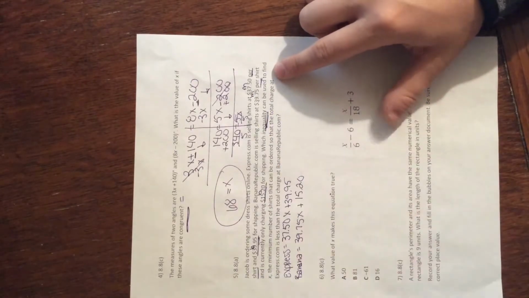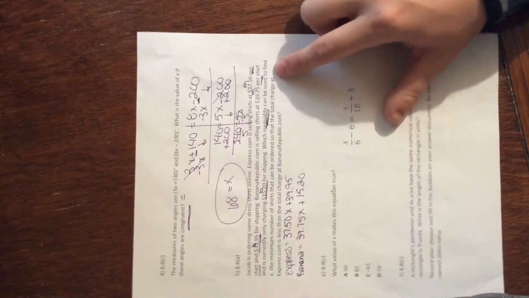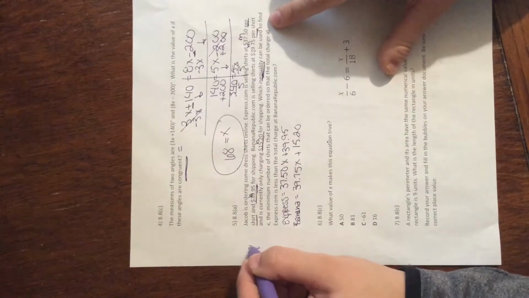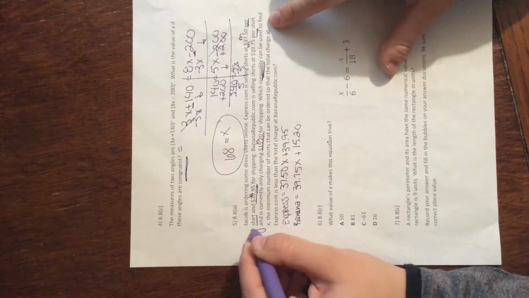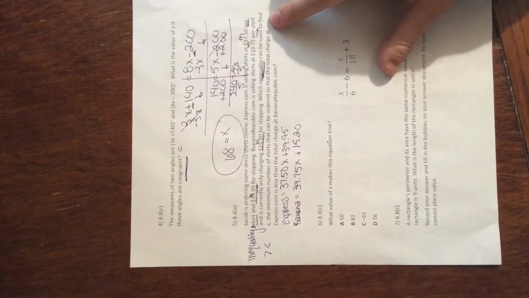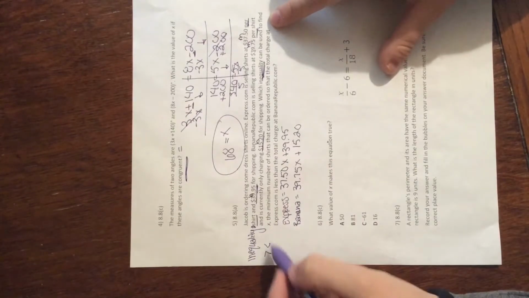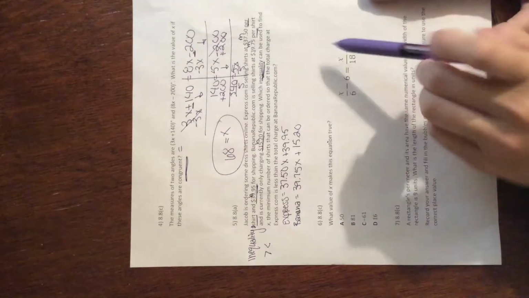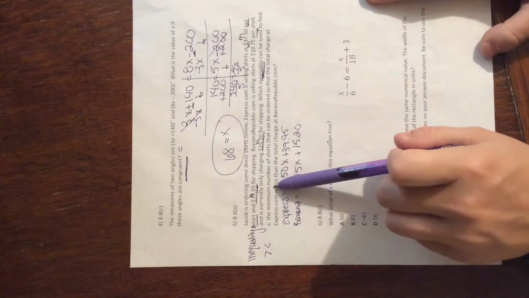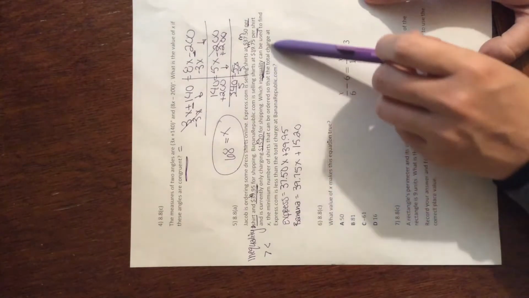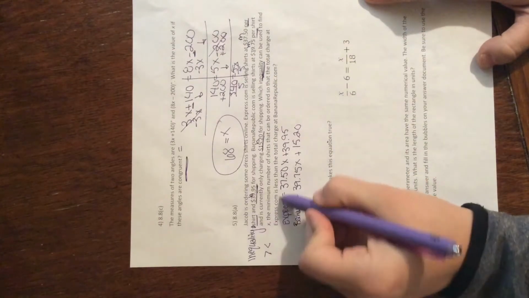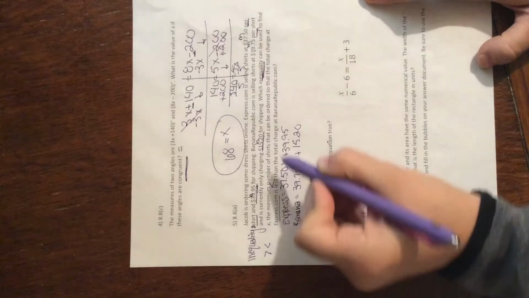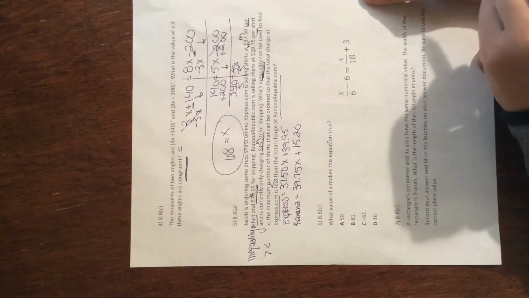Remember inequality means greater than or less than. These are inequalities. So which inequality can be used to find the minimum number of shirts that can be ordered so that the total charge at Express is less than the total charge at Banana Republic?